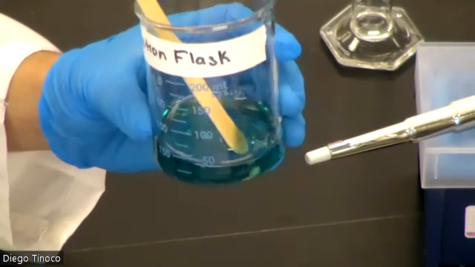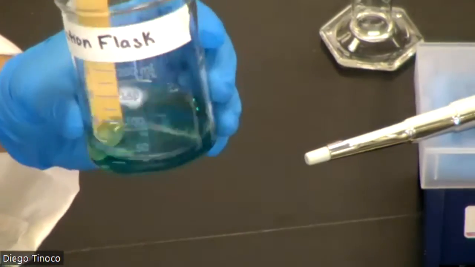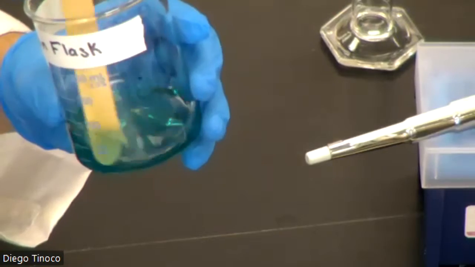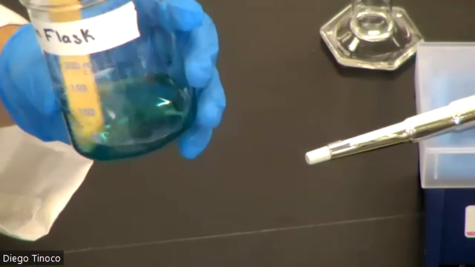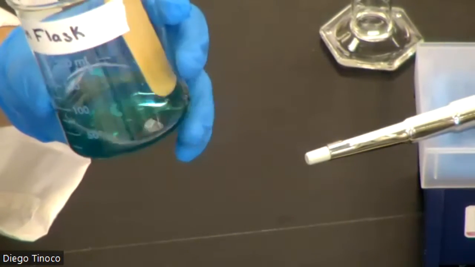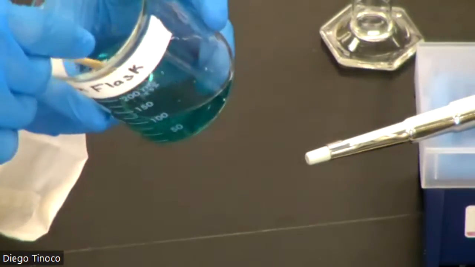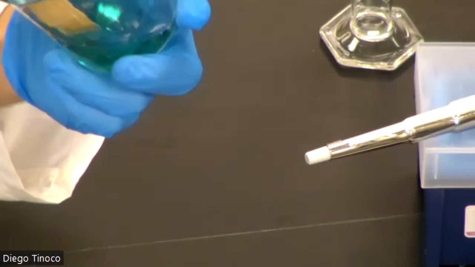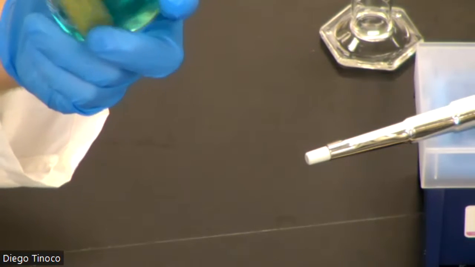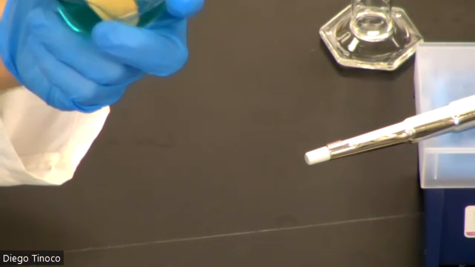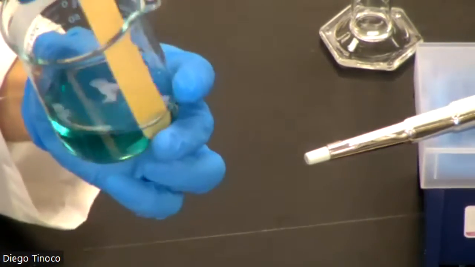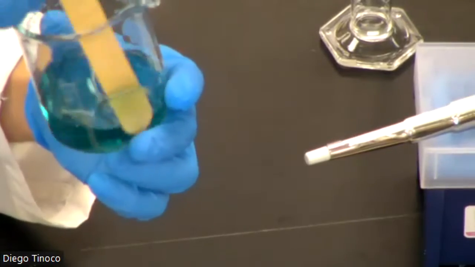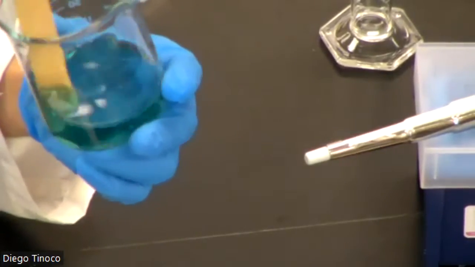Our solution seems a little thicker than water, but not super viscous. Very fluid-like. It has kind of a lime green color. But properties seem very fluid-like.